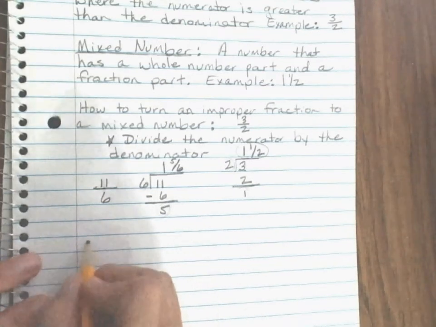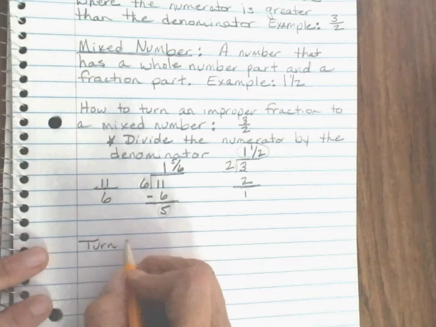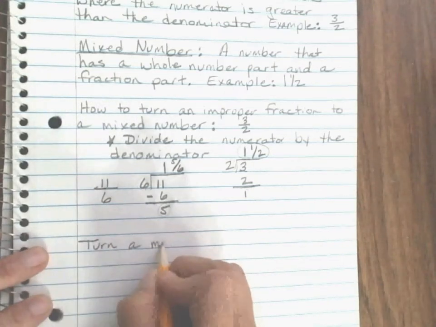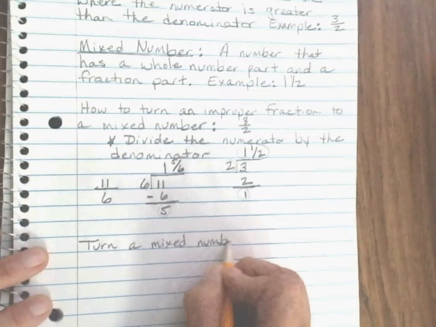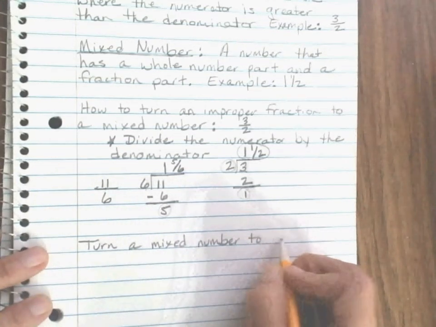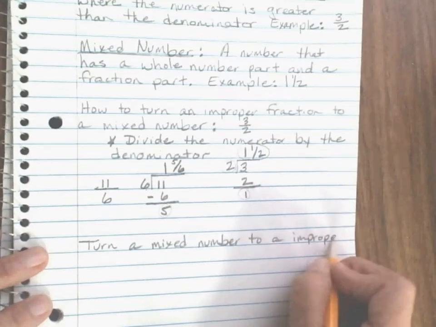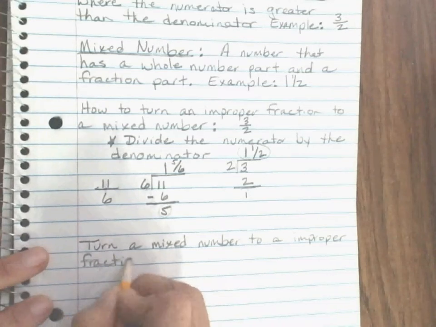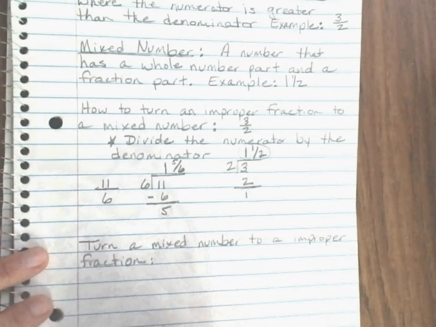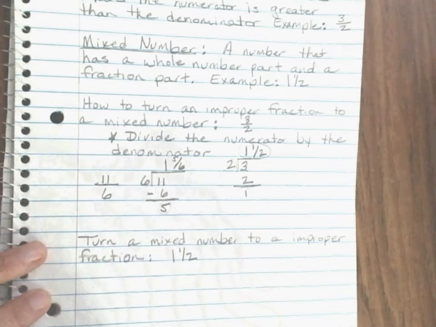Okay. Now, let's turn a mixed number to an improper fraction. Well, we'll just go backwards. 1 1/2.